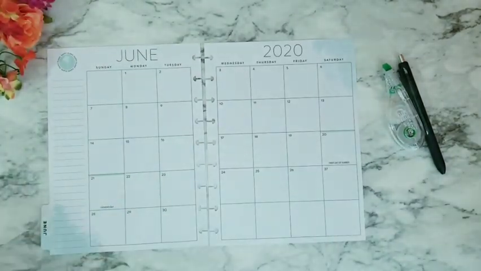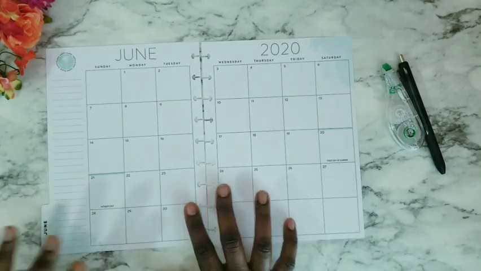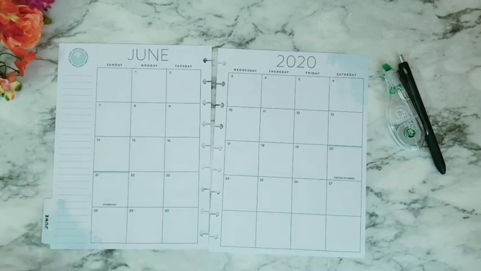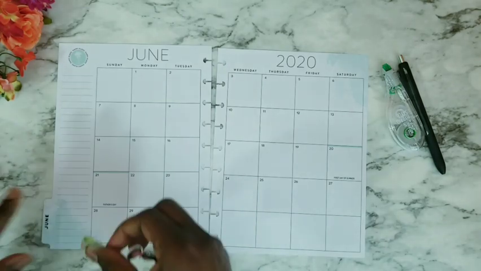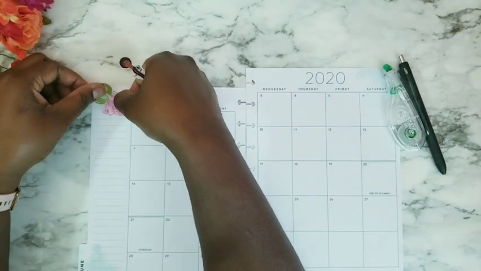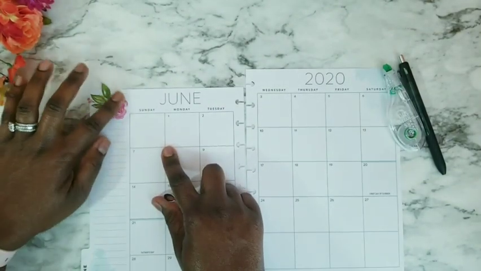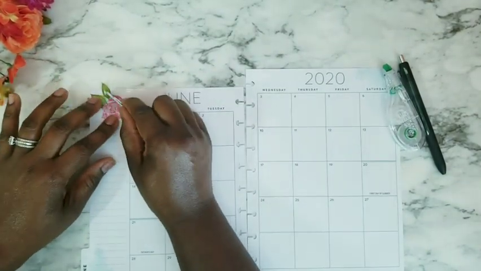So now here is my monthly section. Now I am a visual person, so I enjoy planning out my monthly because it shows me an overview of what I want to post for YouTube. And now I'm going to be doing that as well for Instagram, so I'm really excited about that. Since I'm a visual person, I really love planning out and mapping out all my videos for the month.